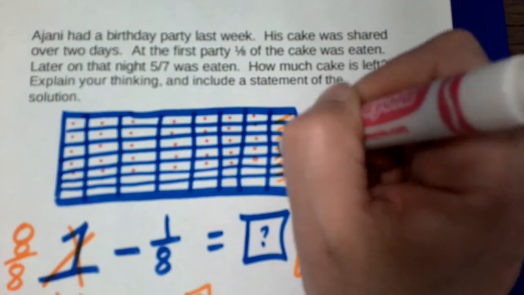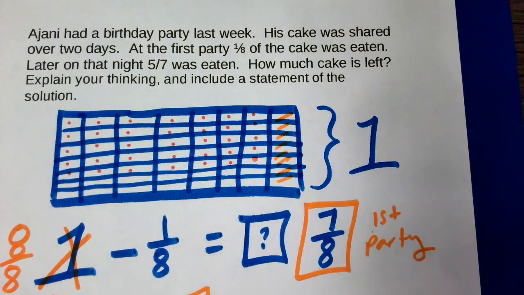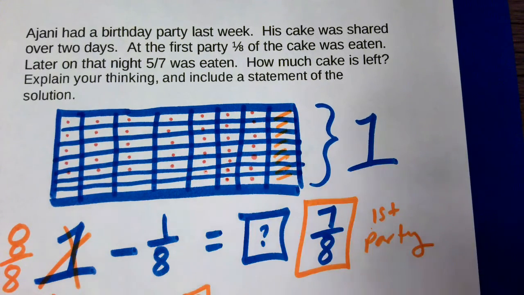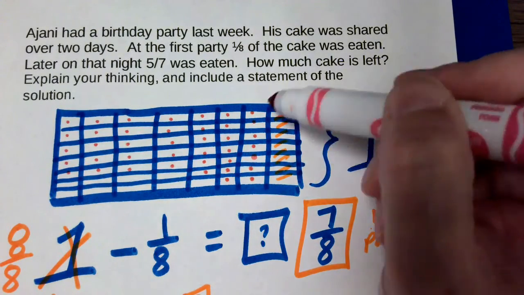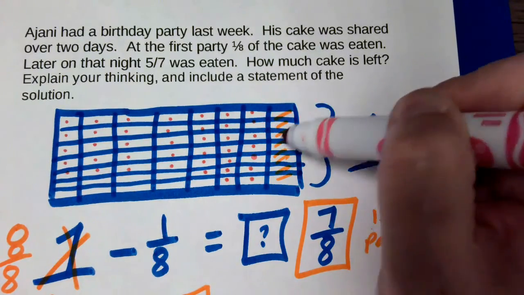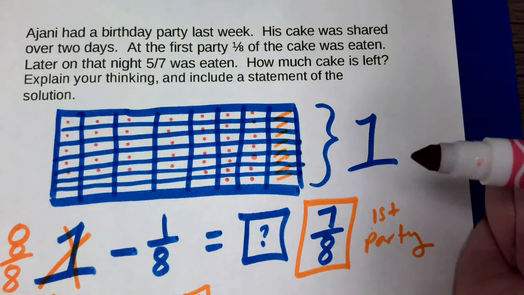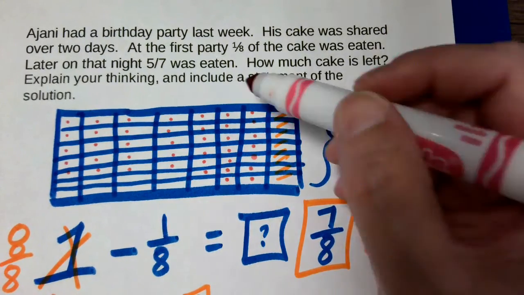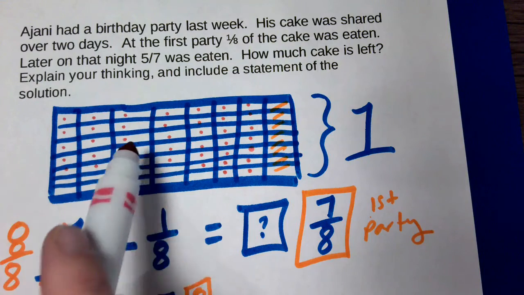Now, I can't eat these because they're already eaten, so I've got to put 5 someplace else. So I'm going to go here. 1, 2, 3, 4, 5. Okay? And so, all of the shaded spaces, which are the dots and the slashes, are all pieces of cake that are missing. Okay? So I've divided this up into an array, and there are 8 sections going this way, and 7 going this way.